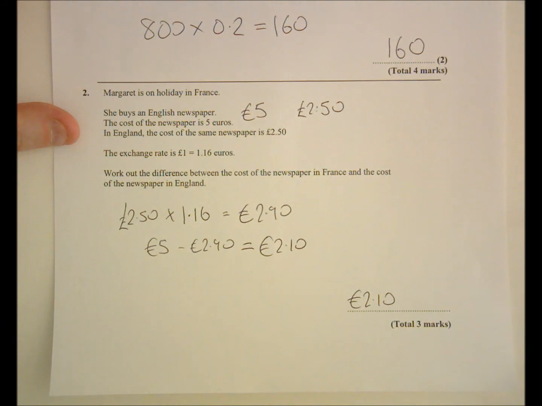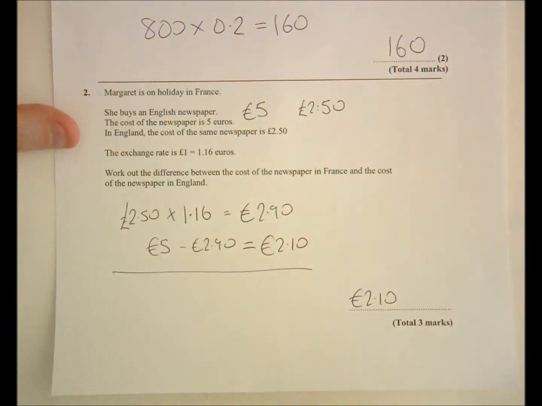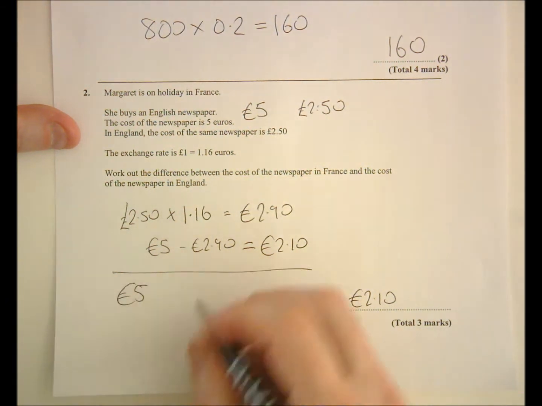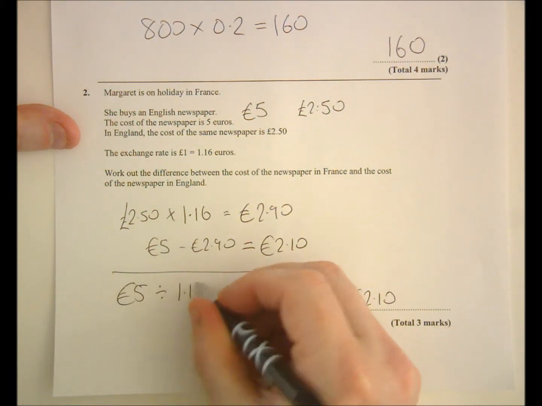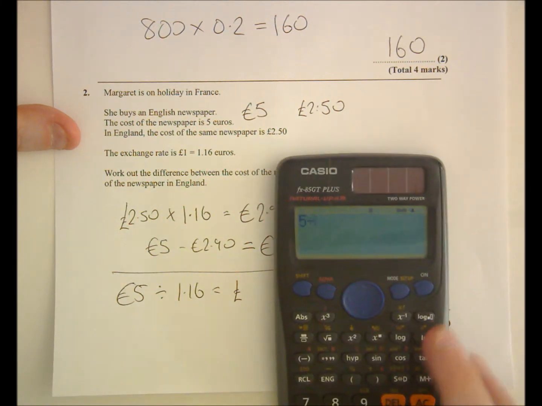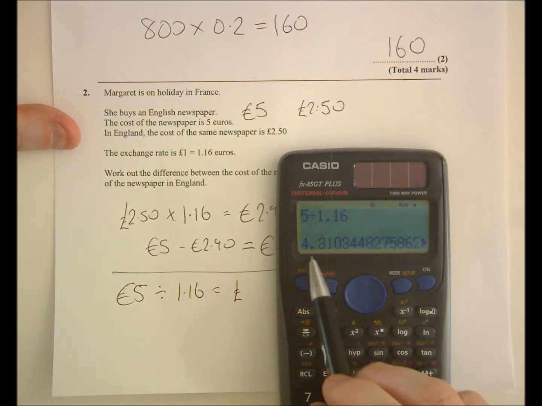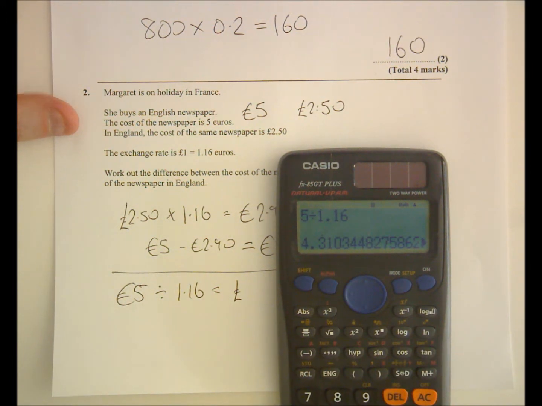However, the alternative method is to turn the €5 back into pounds. 5 divided by 1.16. This time we divide by the exchange rate to get back into pounds, and that comes out to be 4.310344. Press your SD button again, and you can clearly see that's 4.31, not 4.32. That'll get you 1 mark.